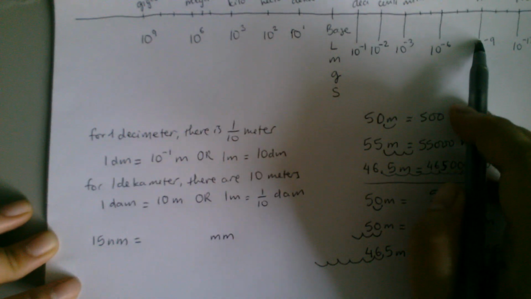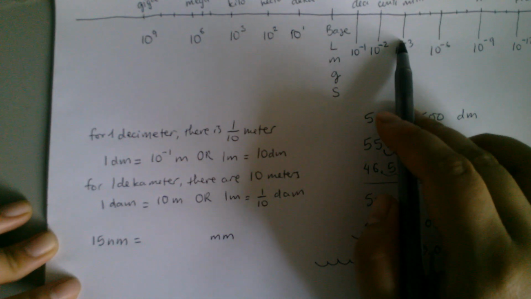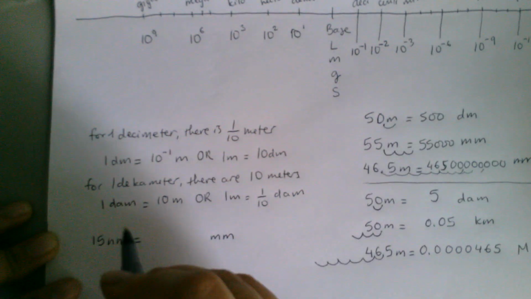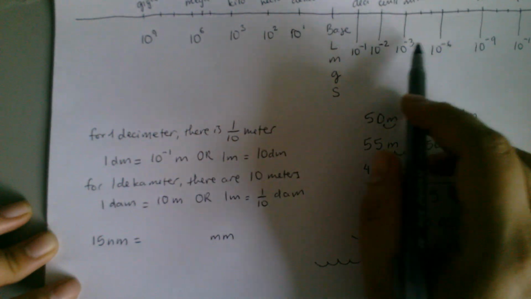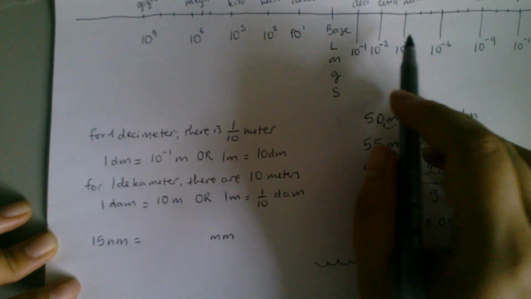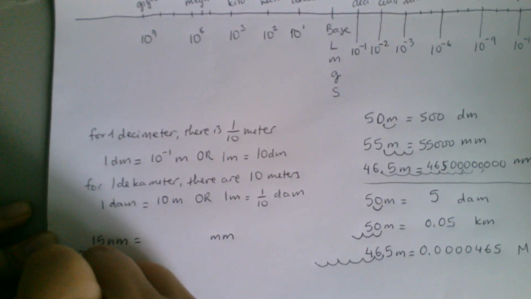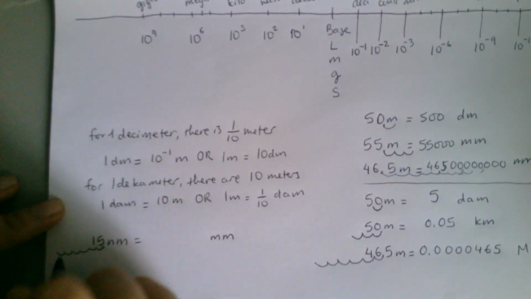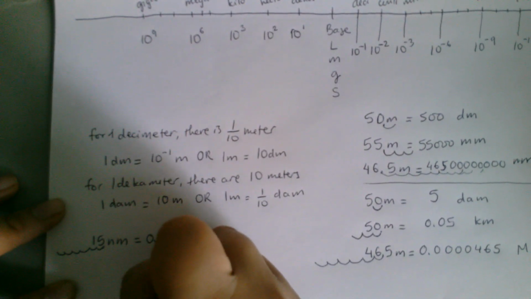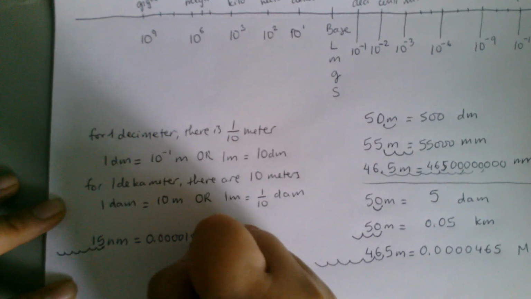So nano, we go 1, 2, 3, 4, 5, 6. There are 6 spaces in between nano and milli. So we know that going from nano to milli is going to the left, 6 spaces. So here's the decimal, 1, 2, 3, 4, 5, 6. It would be 0.000015.